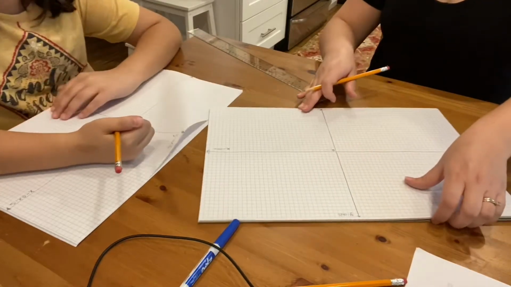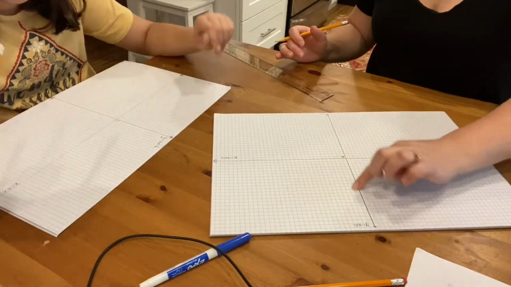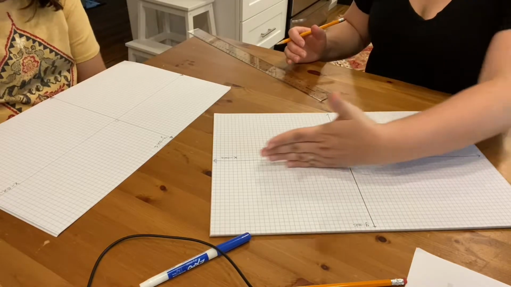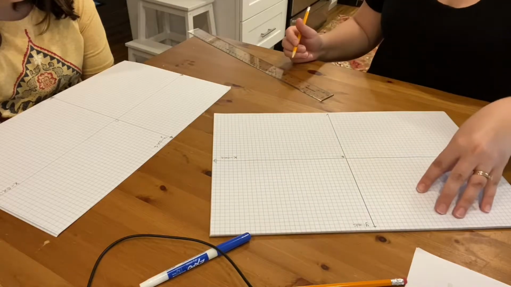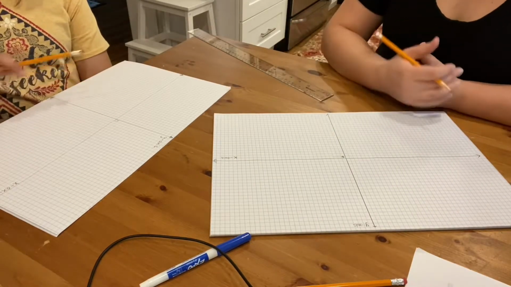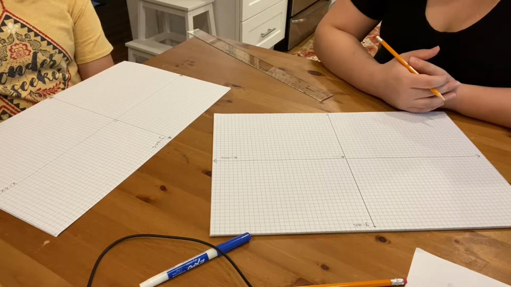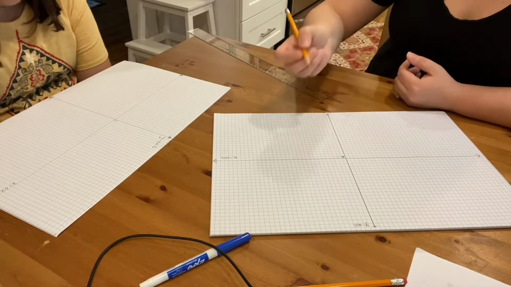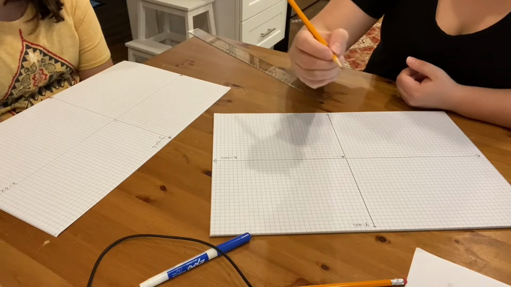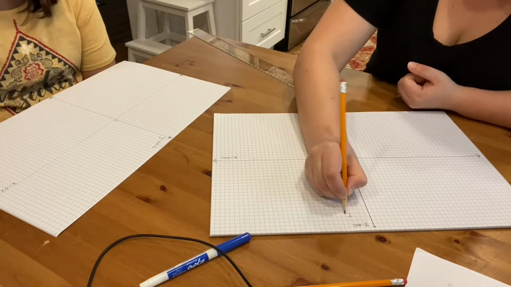If you can see, after you have the two lines intersect, you have 4 areas created, right? And these are called quadrants. And the way we name them is the first quadrant to the right.